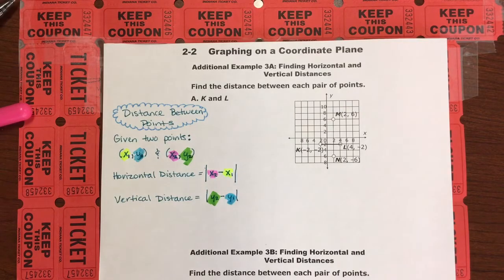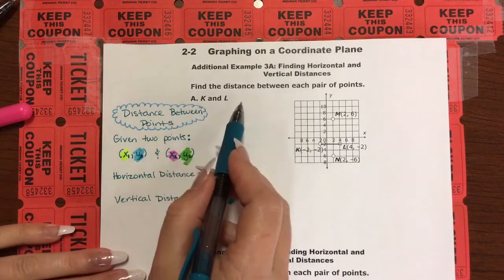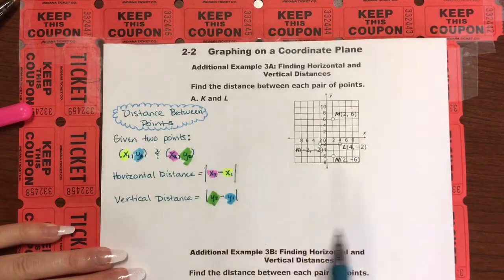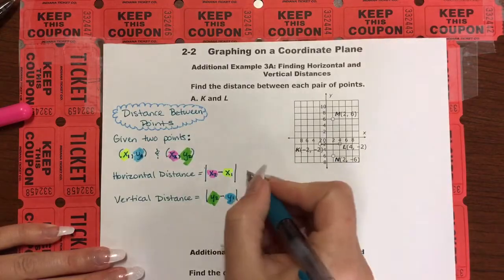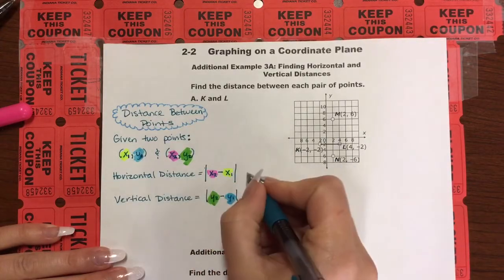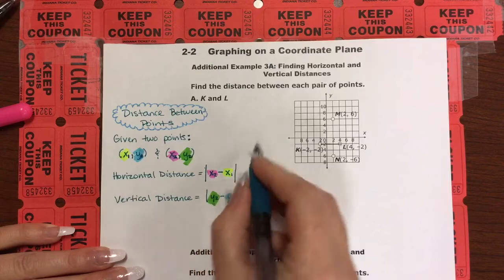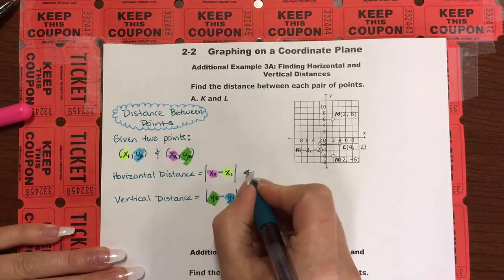So let's look at our first problem. We need to find the distance between K and L. If we look here, K and L, is that a horizontal or a vertical distance? This is a horizontal distance. So we are going to be using this formula right here.